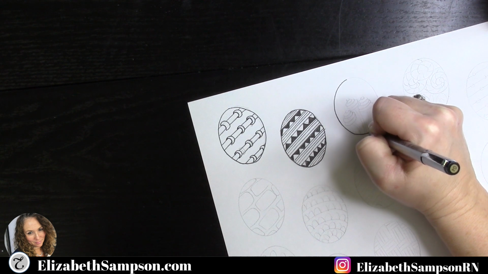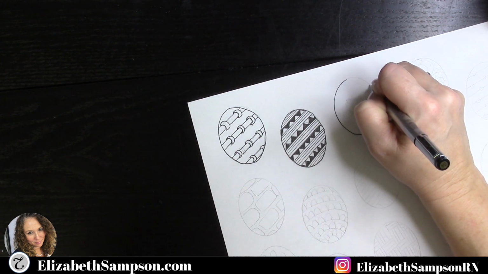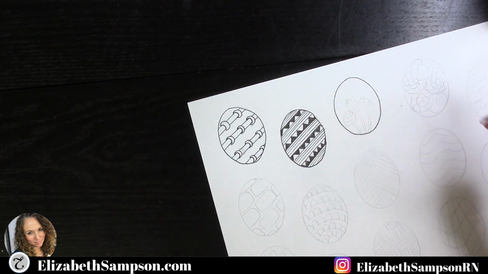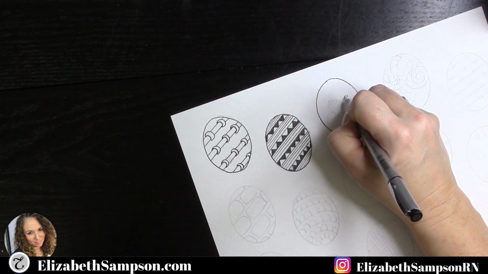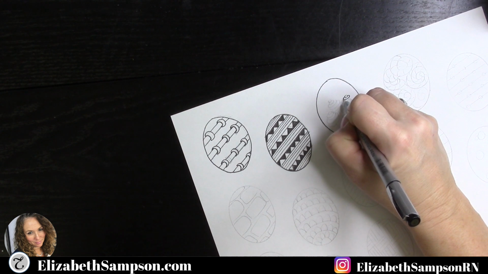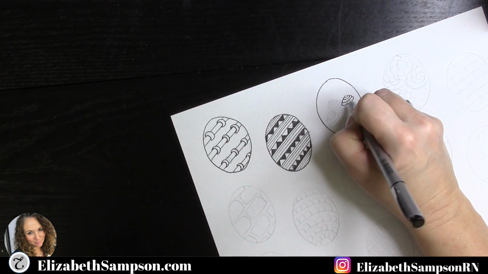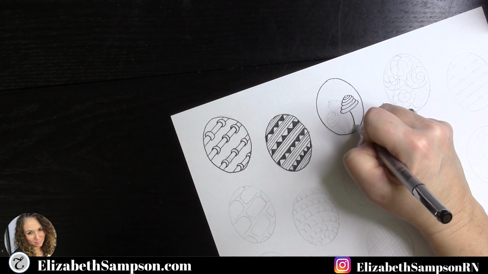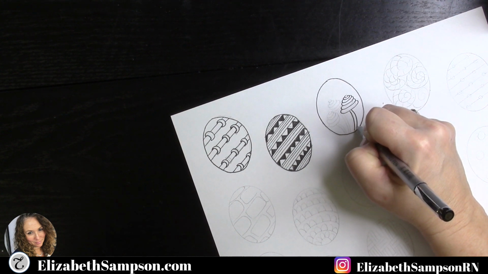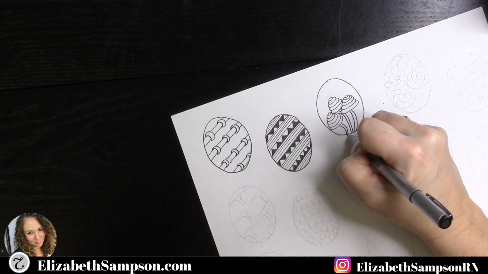On this third oval, we're going to make something that looks like flowers, and they're just circles and half circles. So I make a circle and then I wrap around a half circle, and I do that all the way down, graduating them, making them larger each time. And then I get to the end and I create a stem. And so I speed this up.